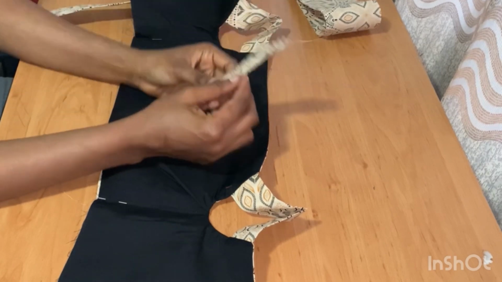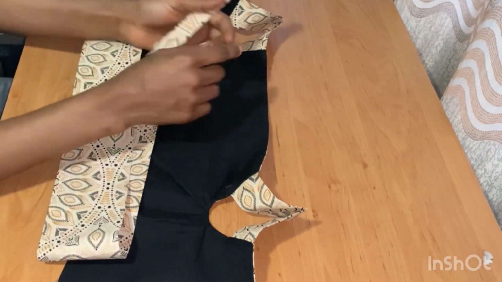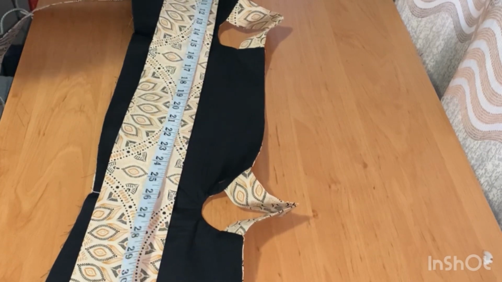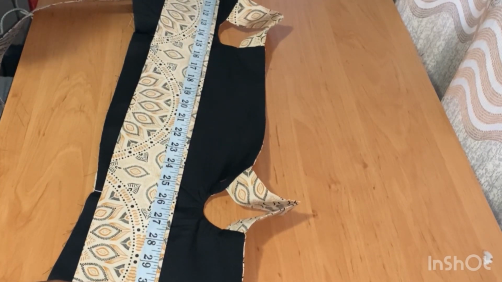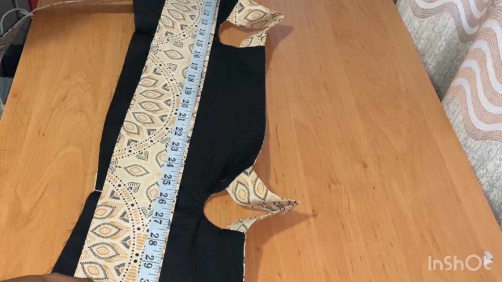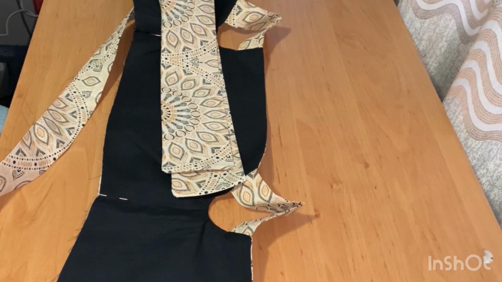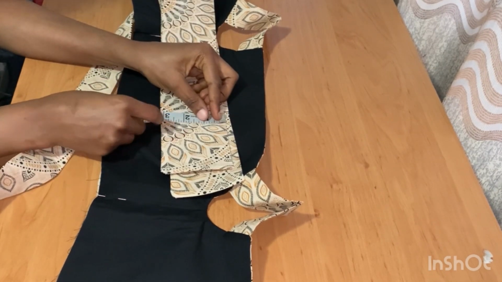So the next thing I want to do now is to join the strap and also the cape. Okay, so make sure that the cape you have is equivalent to your round shoulder measurement. Okay, yeah, so the cape I have here is equivalent to the round shoulder measurement I'm working with rather. So I have 31 inches. It was 30, but I added 1 inch is allowance. Okay, the width of this cape is 3 inches.